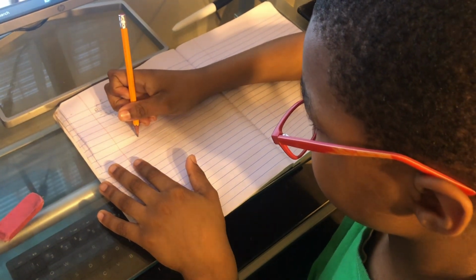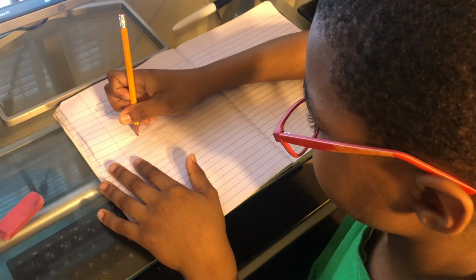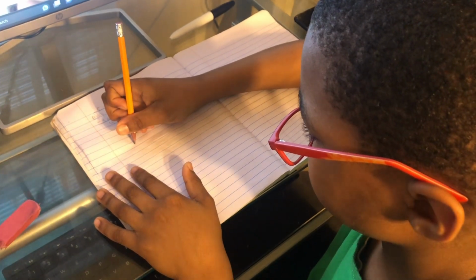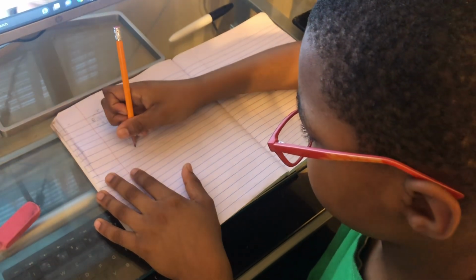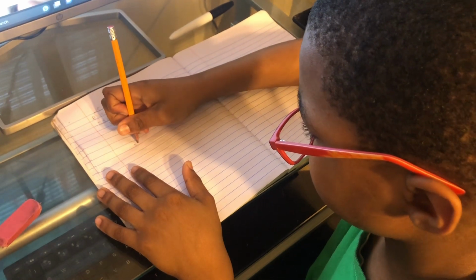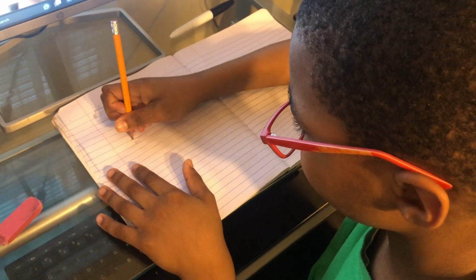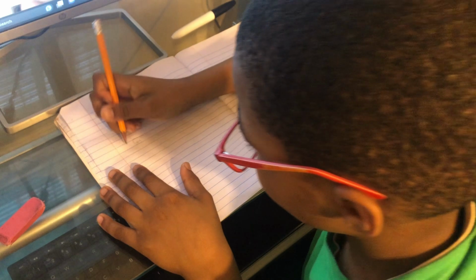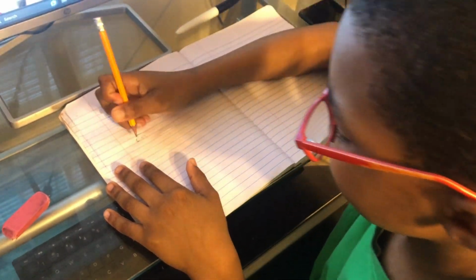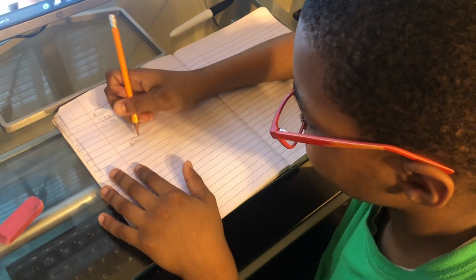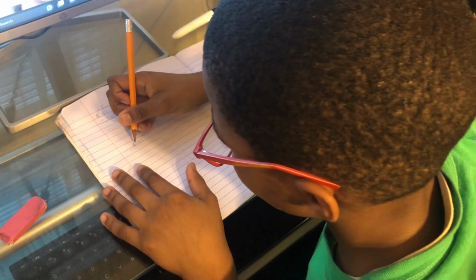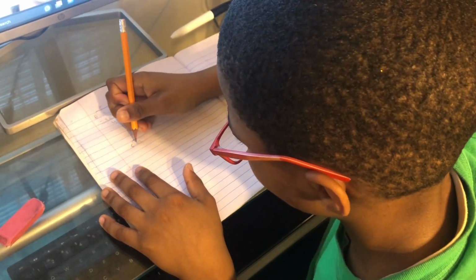Camille had 47 markers. 6 markers are in each box. How many full boxes of markers did Camille have? So, Jamia, what are we doing? 47 in the house and 6 on the side. All right. Now we have to see how many 6 groups it will take us to get to 47.